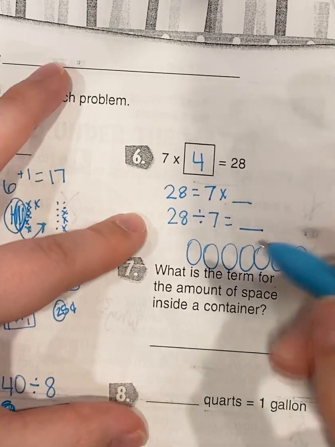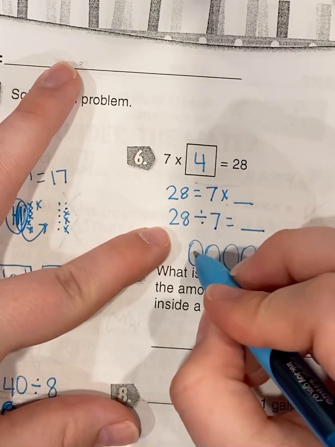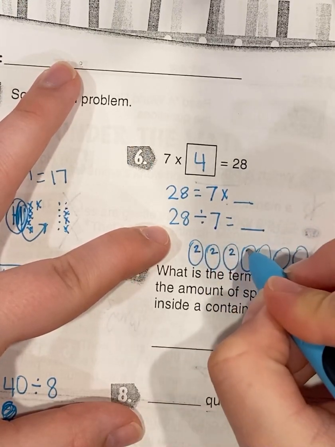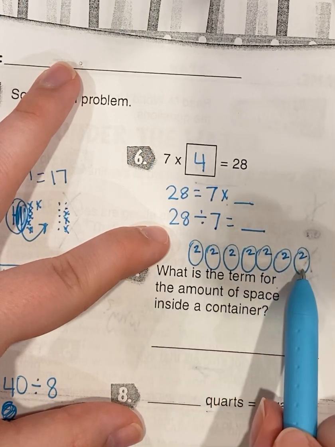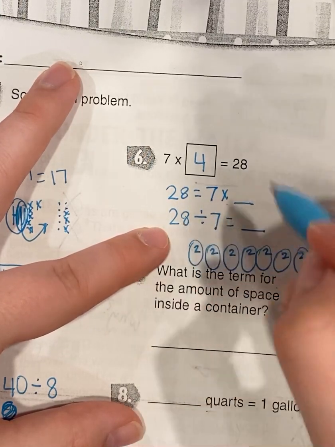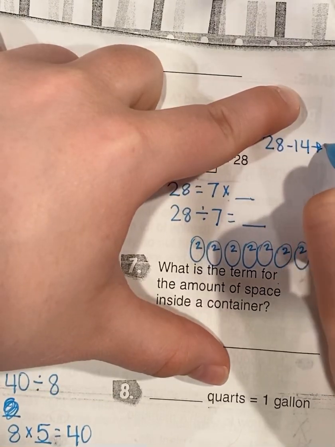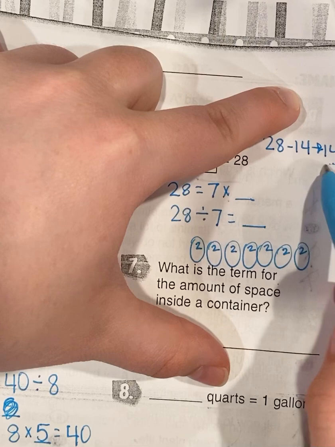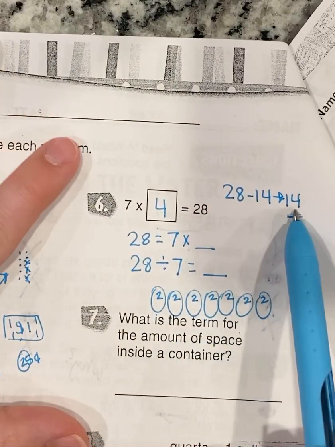As usual, here's my picture. I know that 7 times 2 is 14, so I can definitely put 2 in each one. 2, 4, 6, 8, 10, 12, 14. And I know that 28 minus 14 gives me 14 left. And if I have 14 left, I just figured out that if I put 2 in each one, that's 14.